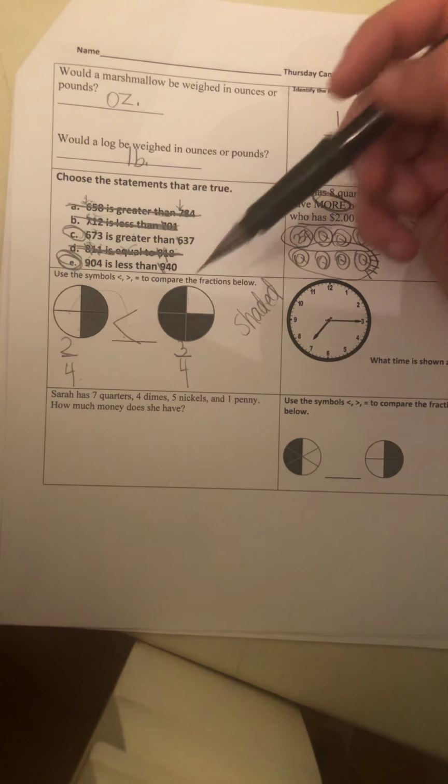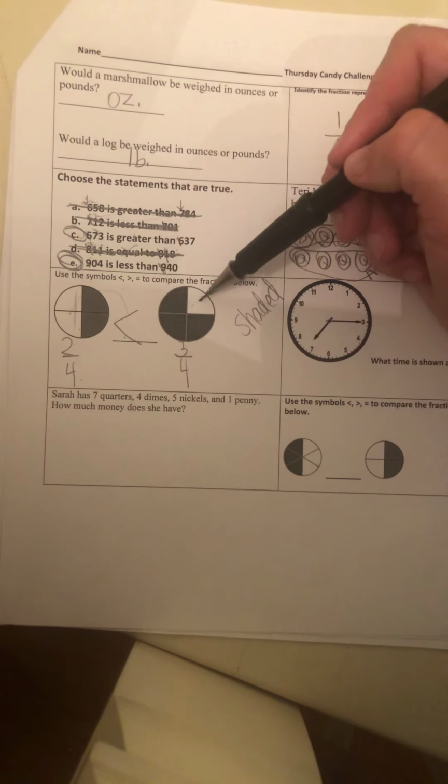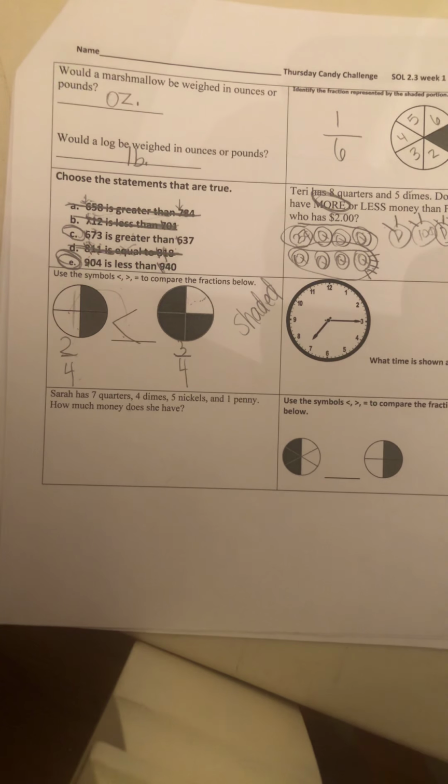Now, if you were doing the non-shaded pieces, the sign would flip because this would be more than this piece. But like I said, we usually err on the side of what's shaded in.